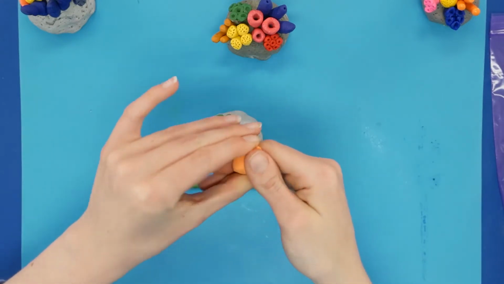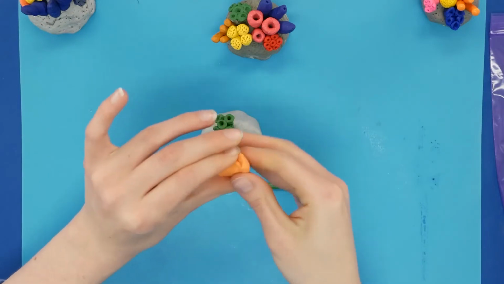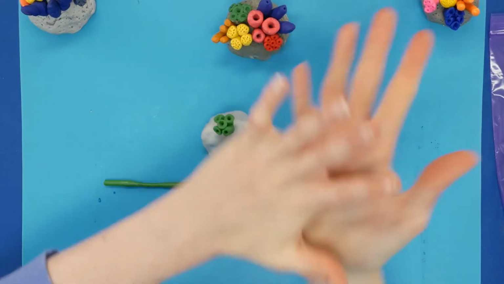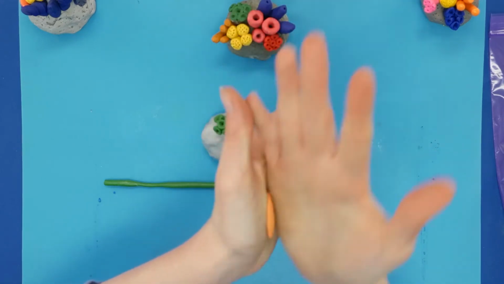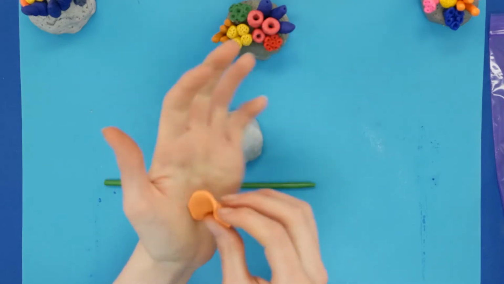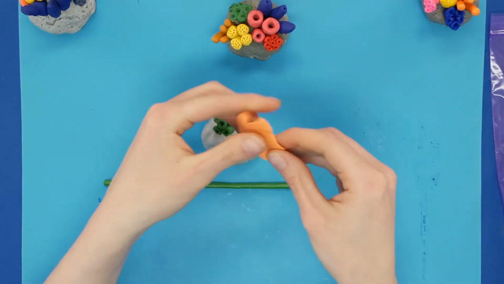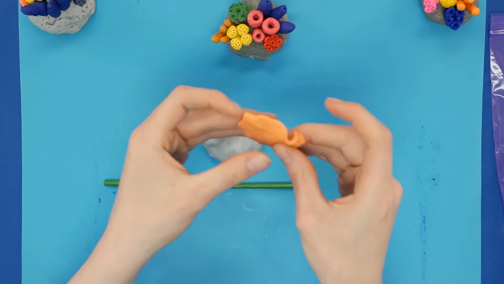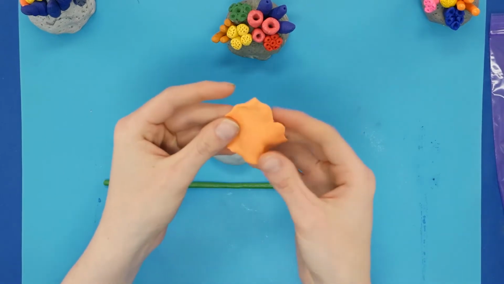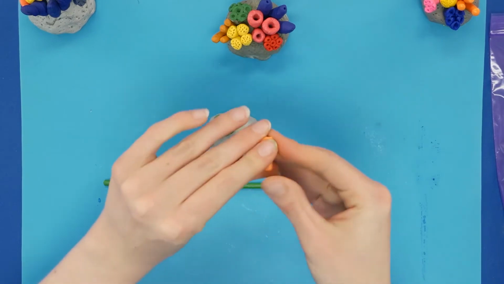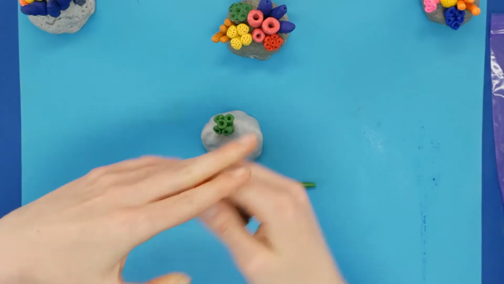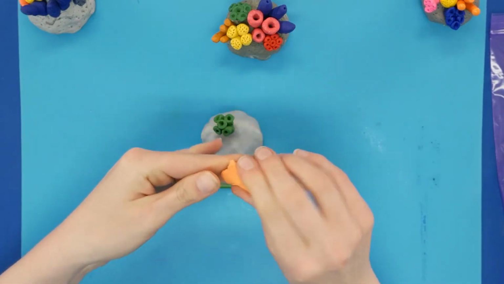I think this ratio is just about right for the type of orange that I want for the pillar coral, so I'm gonna start mushing it in a little bit more with the palms of my hands, checking for any discoloration, any spots of yellow or pink. There's a little bit here, so I'm gonna roll it in one more time, pull apart, smush back together, pull apart, and smush back together.